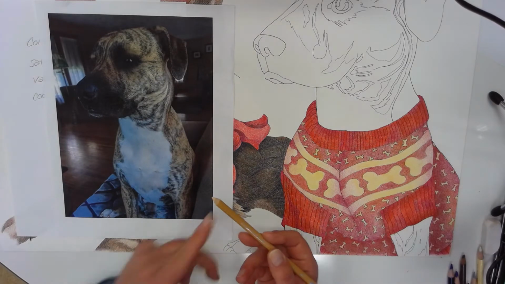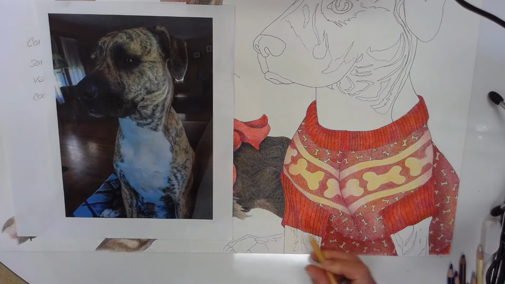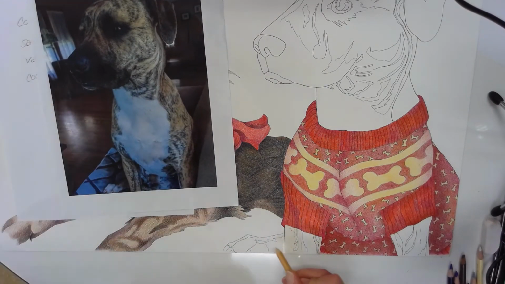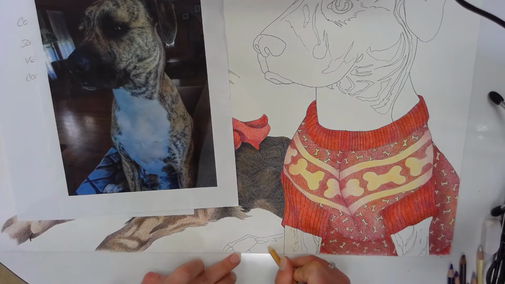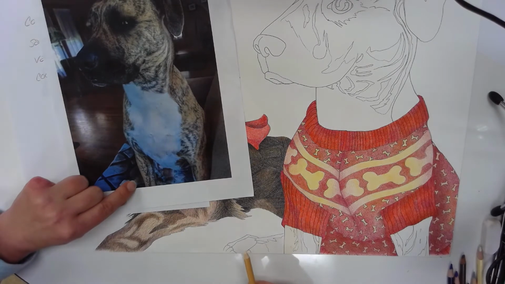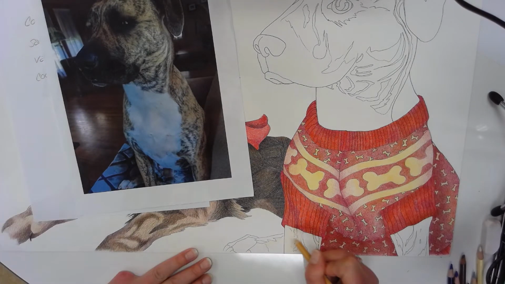So I'm going to use that yellow beige to block out where that color will be. Right here in his foot, I'm pointing to it with my finger. You can't really see it in the video, but believe me, it's there. I'm using a very light value, so little pressure on the pencil, and I'm color blocking his pattern in.